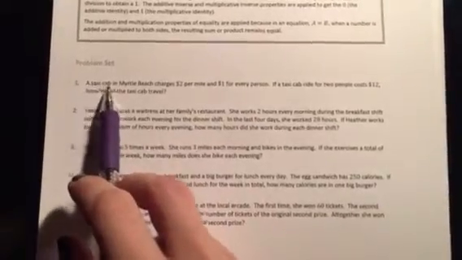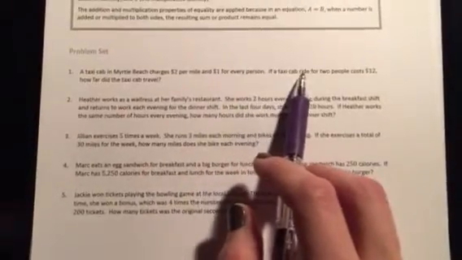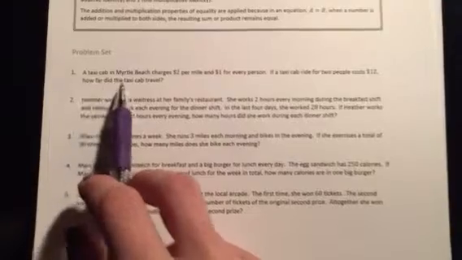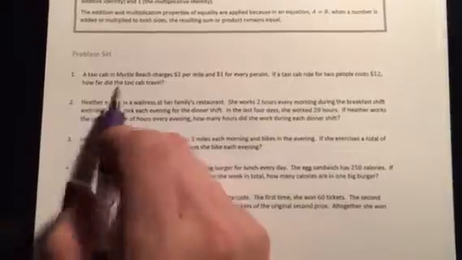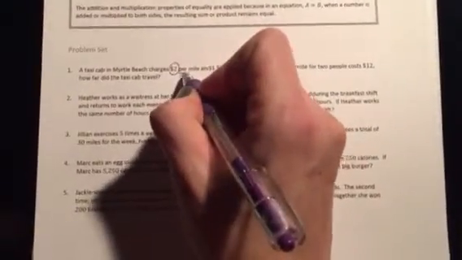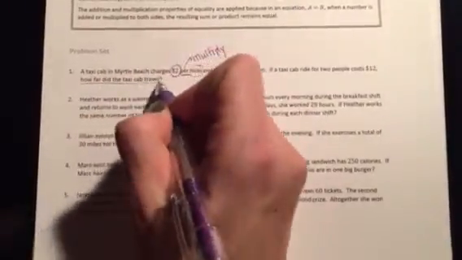Okay, so a taxi cab in Myrtle Beach charges $2 per mile and $1 for every person. If a taxi cab ride for 2 people costs $12, how far did the taxi cab travel? So the first thing I notice when I'm going through this is we've got this taxi cab that charges $2 per mile. I think $2 is a pretty important number here. And whenever I see the word per, I usually think of the word multiply. So I'm going to notate that right there. Mile. We might be using that later because I do remember reading about how far did the taxi cab travel.